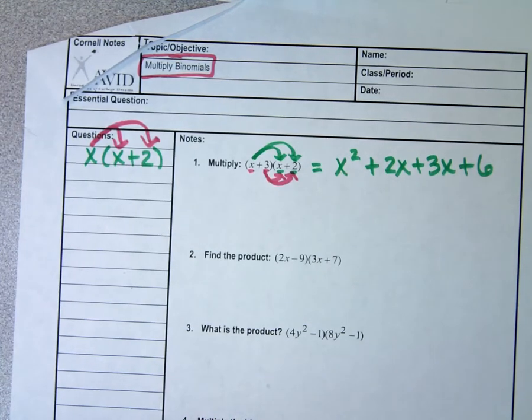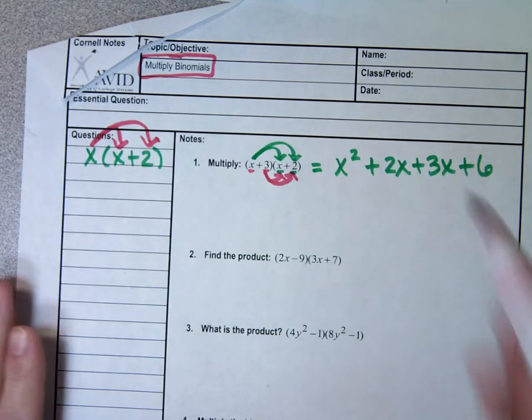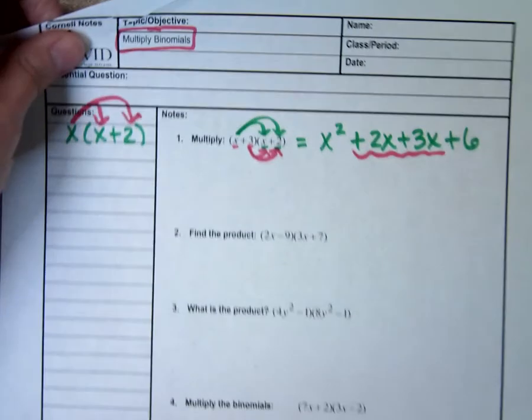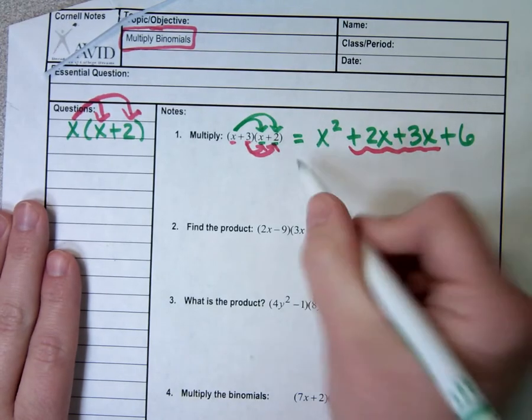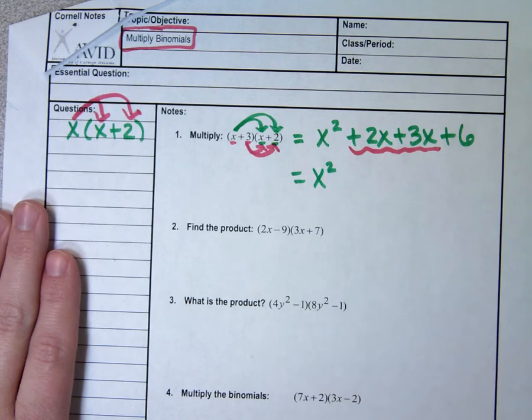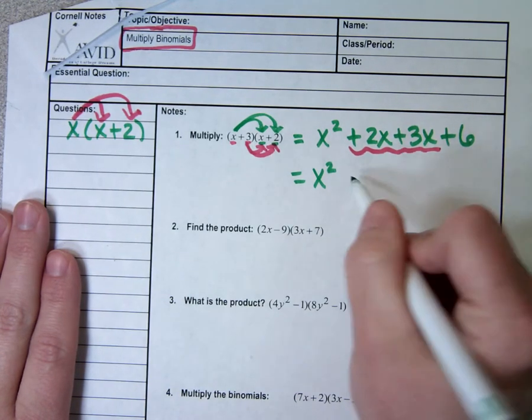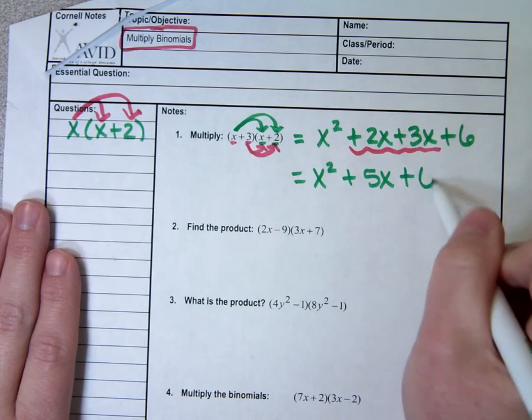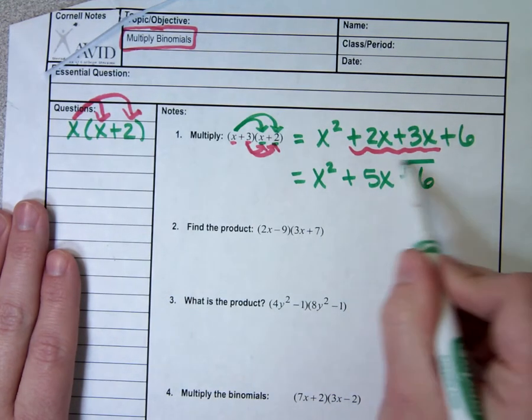Okay, now I'm done multiplying. I just look to see if there's any like terms that I could add or subtract. These guys right here, those are like terms, so I can actually add them. I can combine them together. So I just drop the x squared. How much is 2x plus 3x? 5x. And then I just drop the plus 6. And that's my answer.